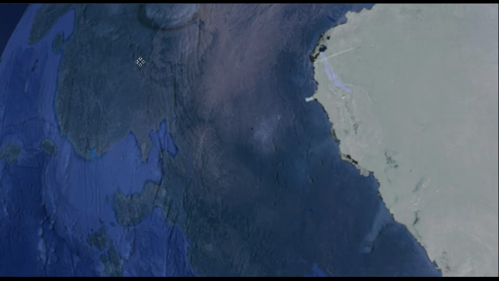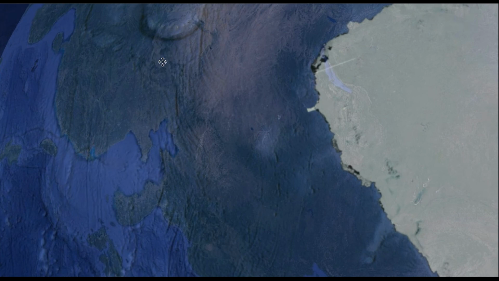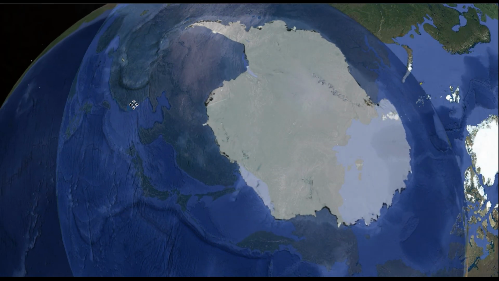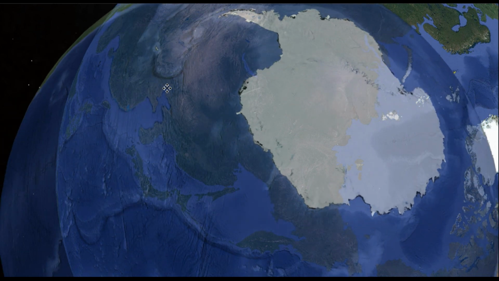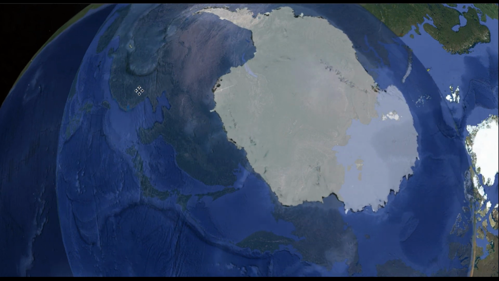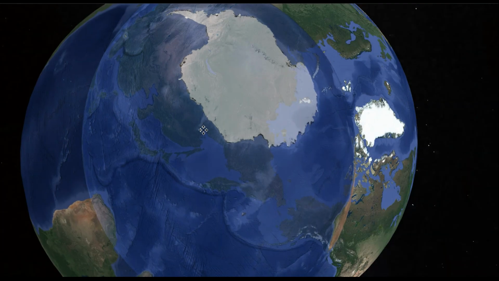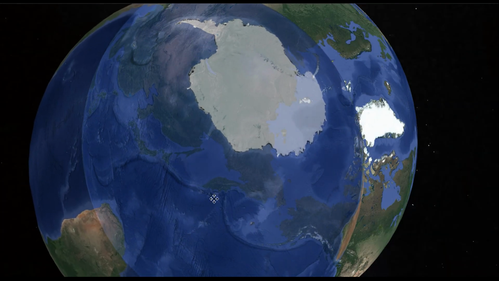Look how this is getting close to these marks right here, because they're the same thing. Look how it lines up in here.